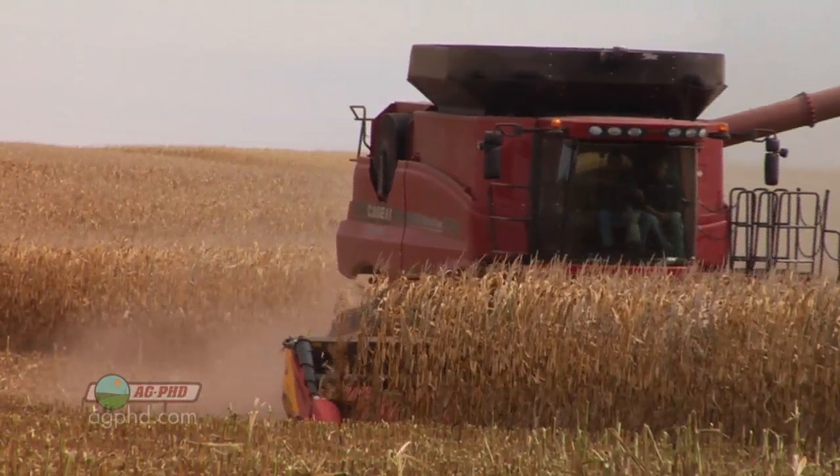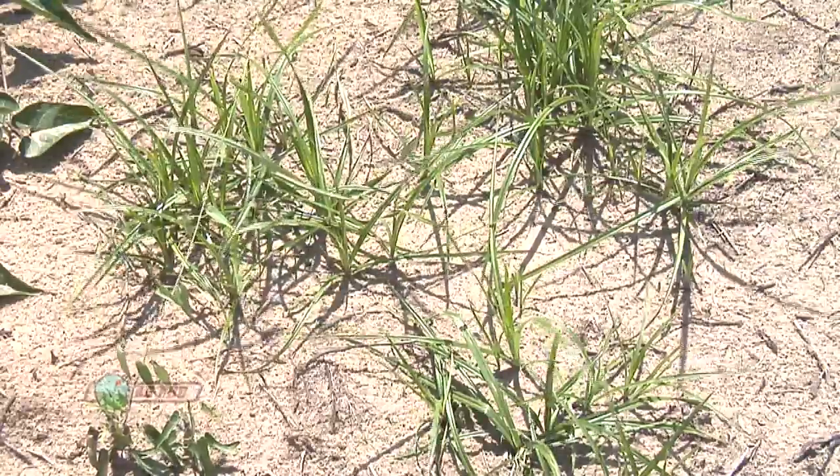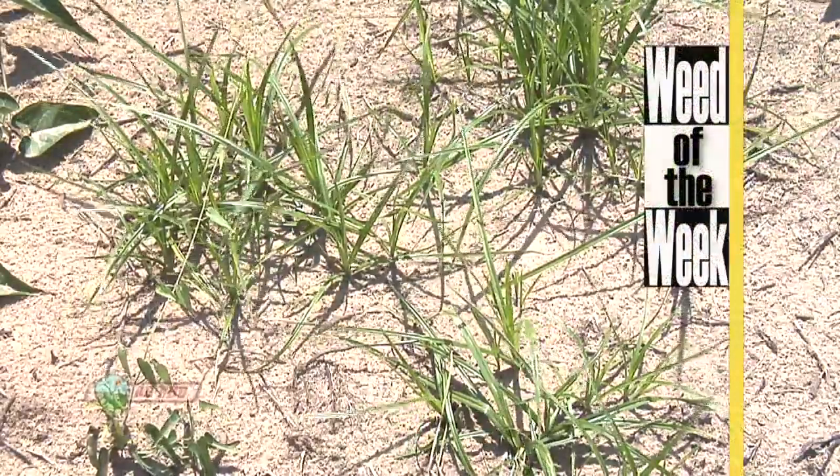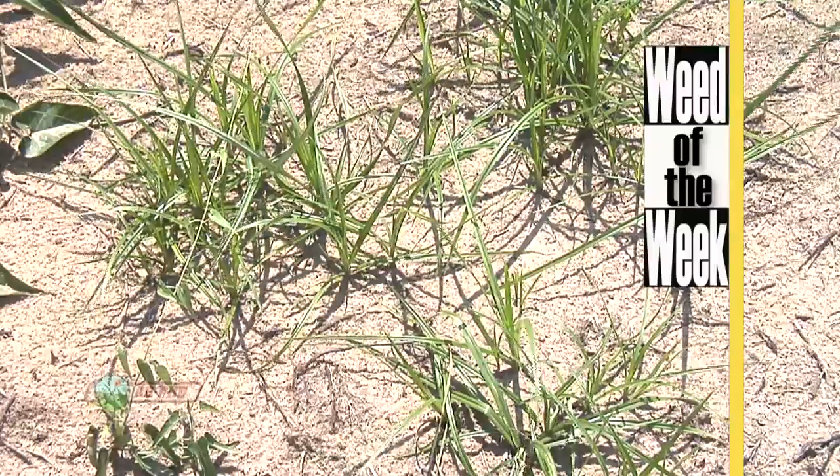Well, one of those differences that could show up in the field is if you have a wild outbreak of our weed of the week. We'll tell you what it is and how to control it coming up later in the show.